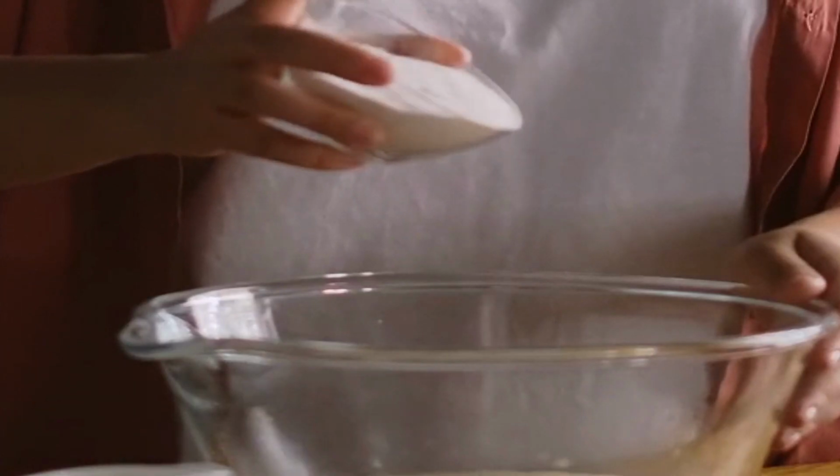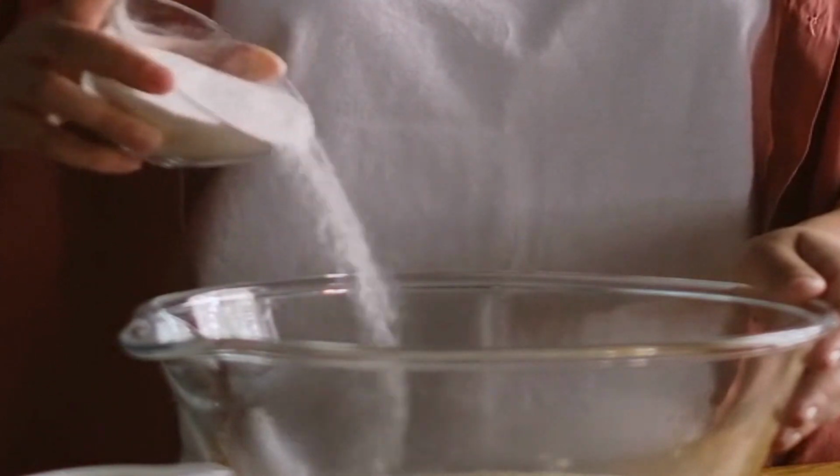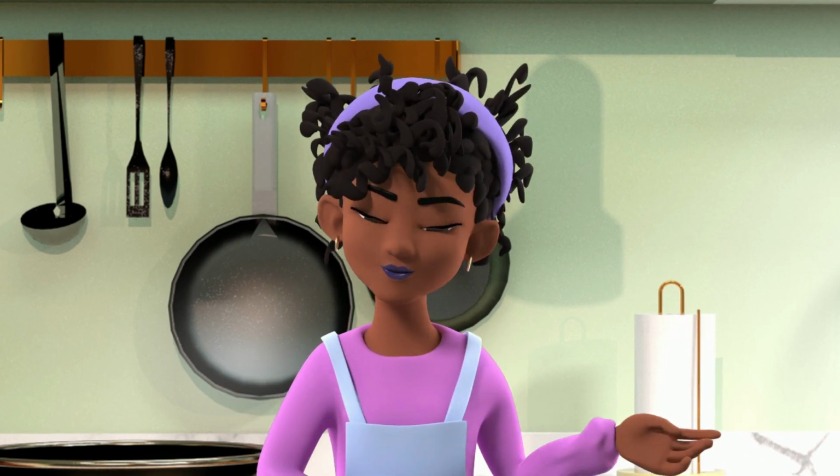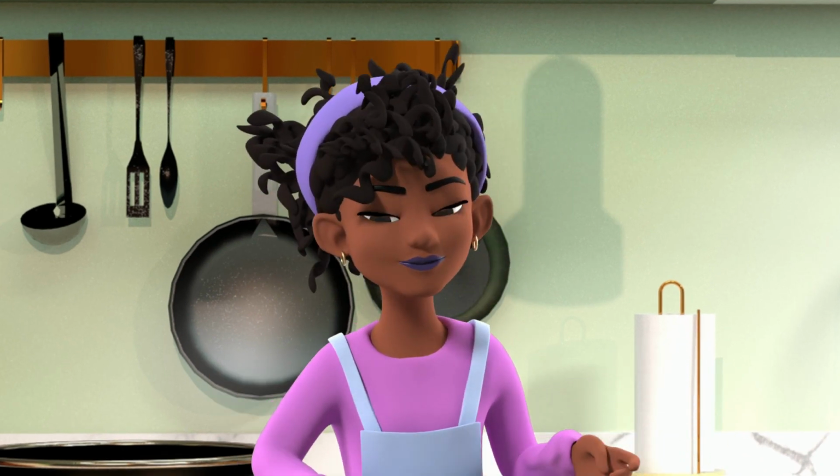Now let's add some sweetness and flavor to our ice cream. I have a 1/4 cup of sugar and a teaspoon of vanilla extract. Just like fractions, we can use different measurements to achieve the perfect balance of taste in our ice cream.